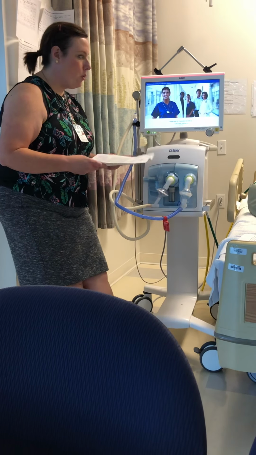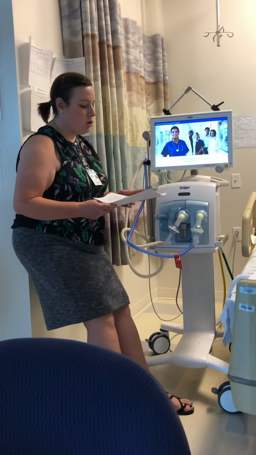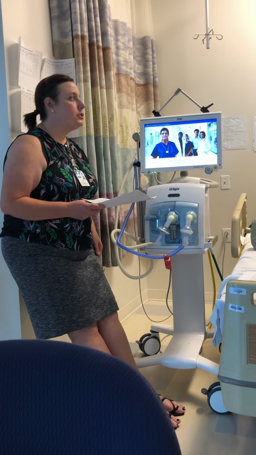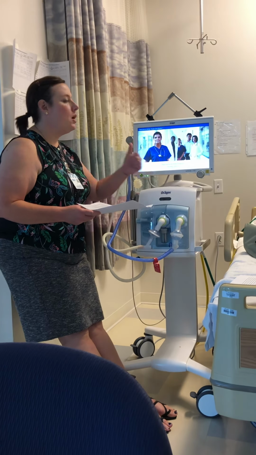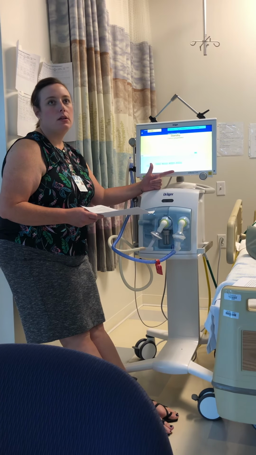So the Neo CPAP setup. You verify physician order for appropriateness. All of those things that we talked about as indications or contraindications for a nasal CPAP. So CO2 higher than what? 60. pH less than what? 7.25.